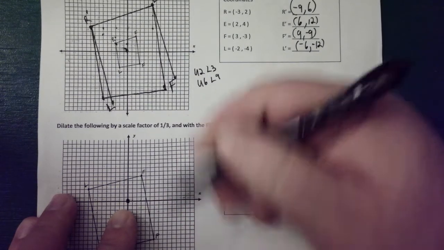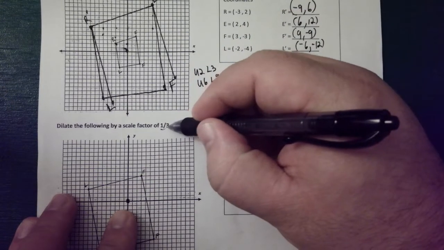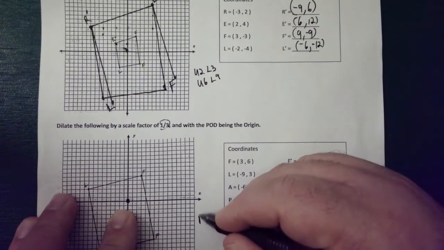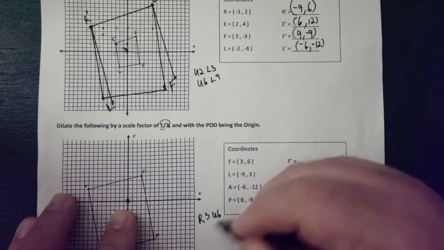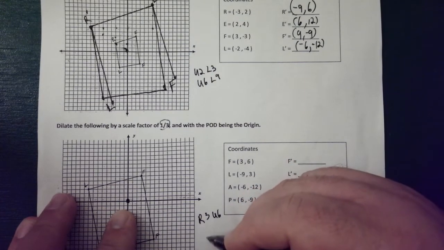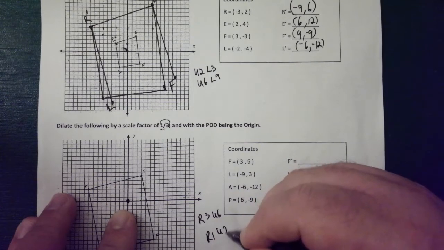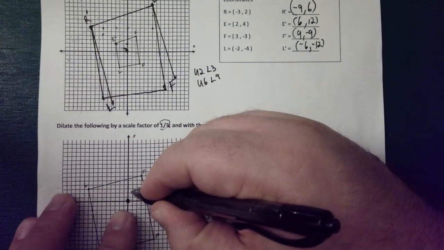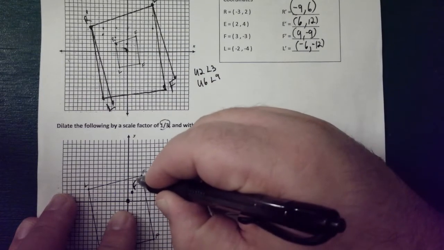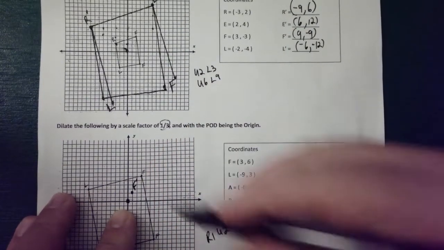If I multiply that by 1/3, if I divide both of those by 3, you get right 1 and up 2. So I'm going to go right 1 and up 2, and that's my new point. That is F prime.